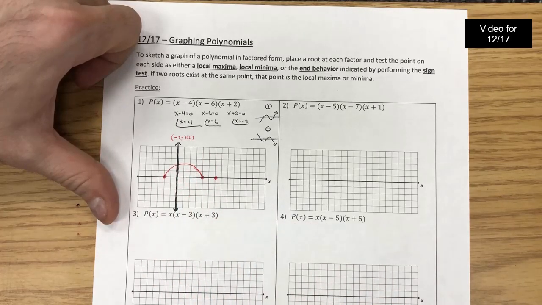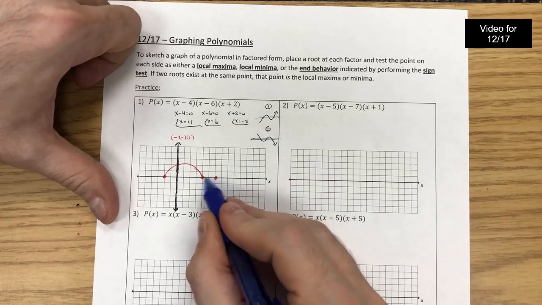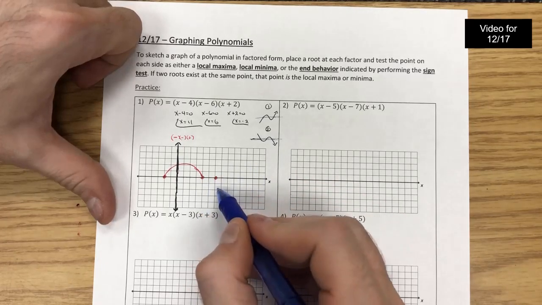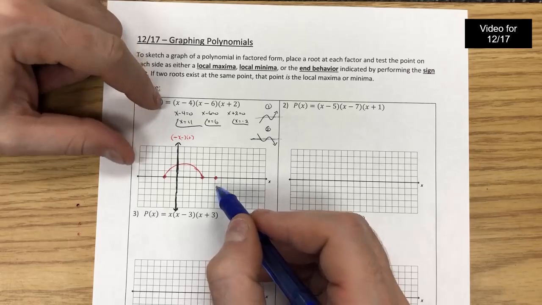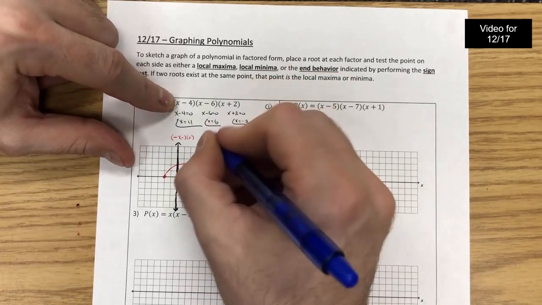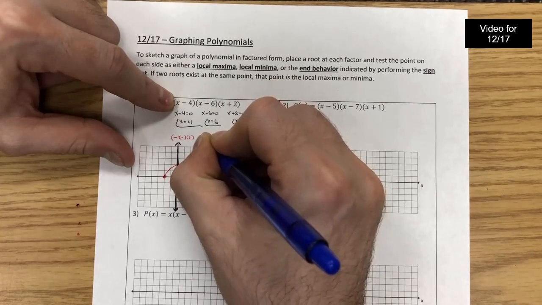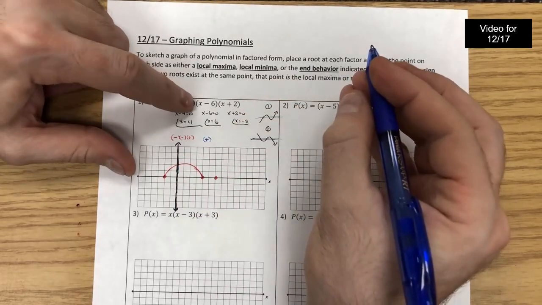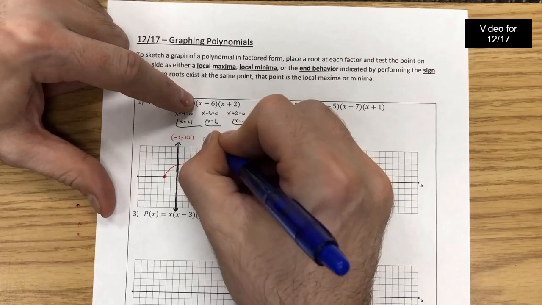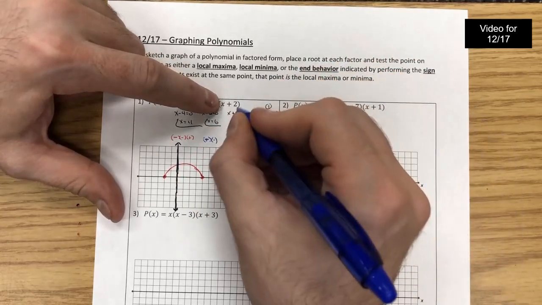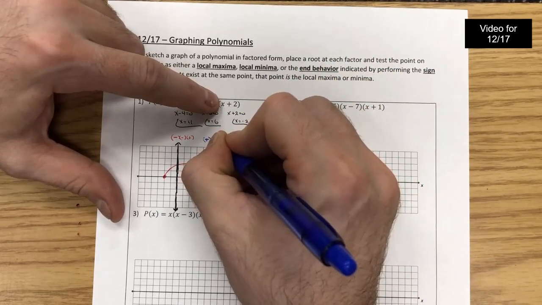Now, secondly, I'm going to check a point between here. So between 4 and 6, I'm going to plug in the number 5. So 5 minus 4 is going to be 1, which is a positive value. So positive. 5 minus 6 is going to be negative 1, so that's a negative. And 5 plus 2 is going to be 7, so that's a positive.